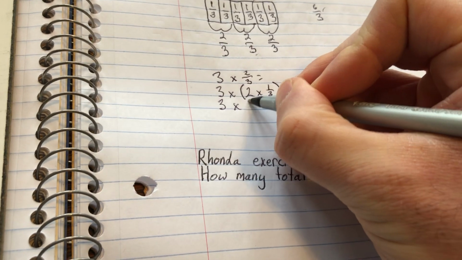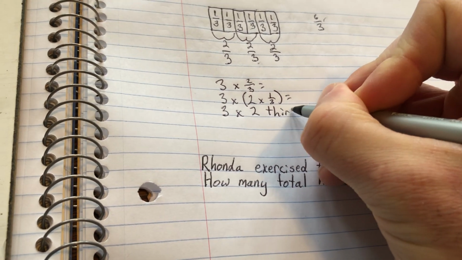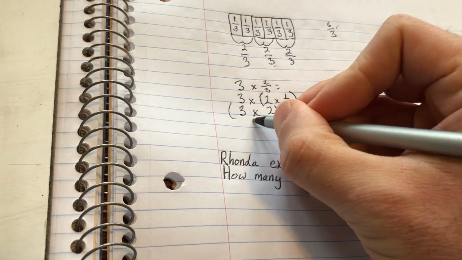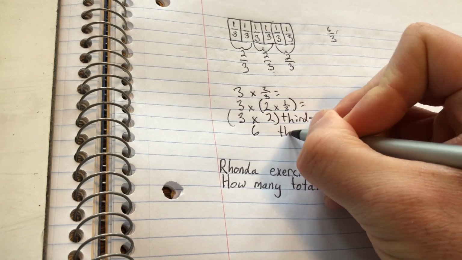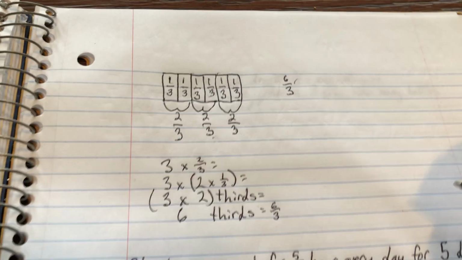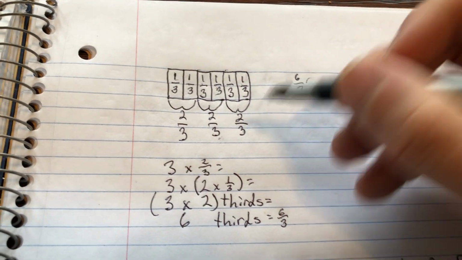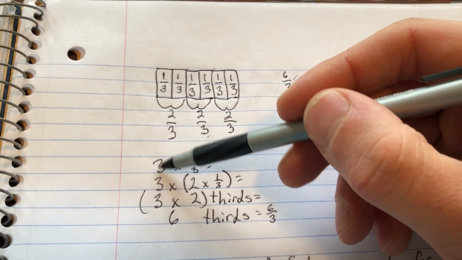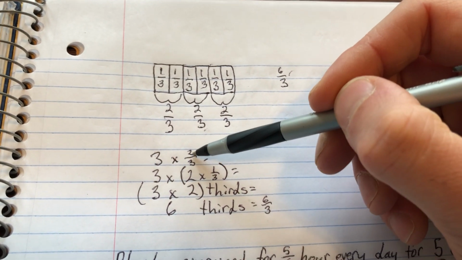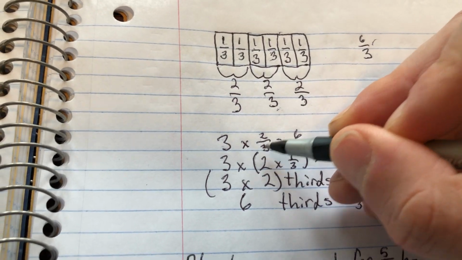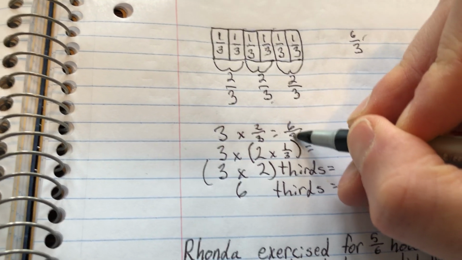And again, we know 3 times 2 is 6, so that's 6/3. All this is short to say that, again, you're multiplying your whole number, how many groups you have, by the numerator, which is 2. So we know that 3 times 2 is 6, and then we keep our denominator, which is 3.